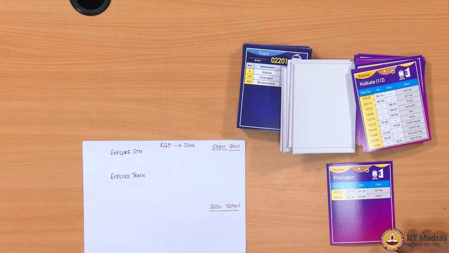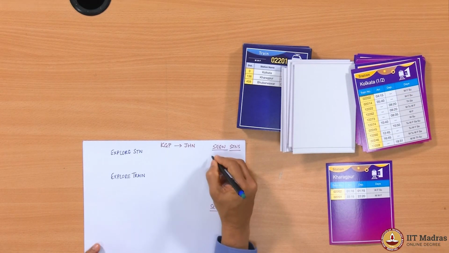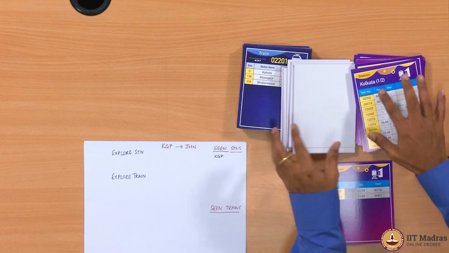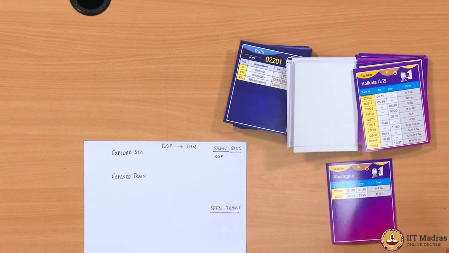But he is exploring Kharagpur. So he is saying, I am exploring Kharagpur. He calls explore for Kharagpur. So we explore for Kharagpur. So he has to mark Kharagpur as seen, visited. Who is marking? The entire station box is keeping the seen stations. Only he can keep it, right? So he'll keep that.